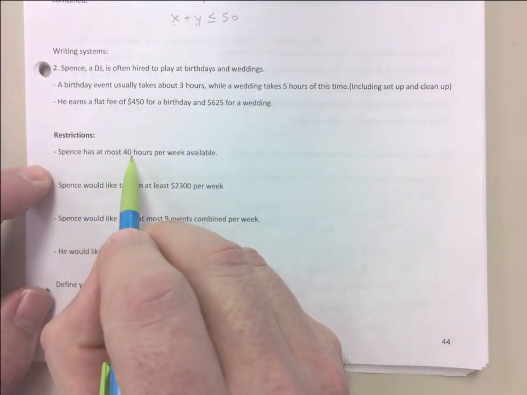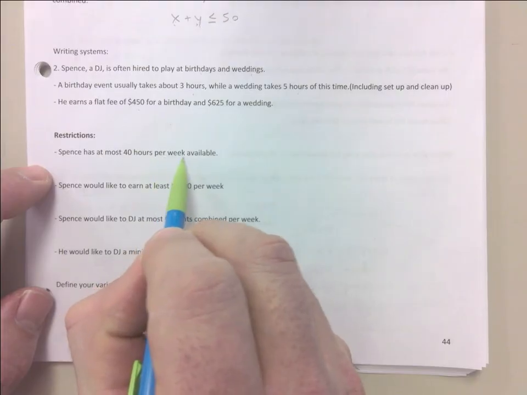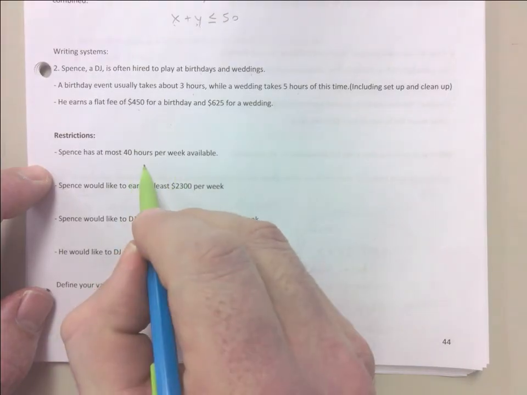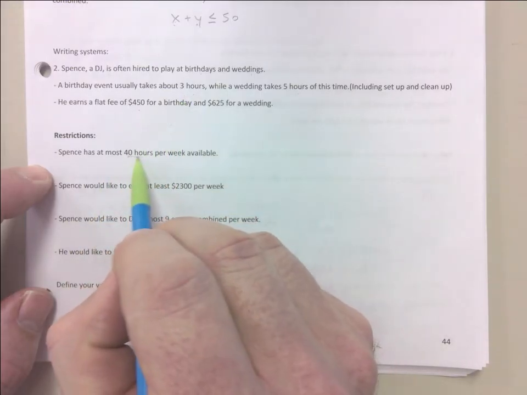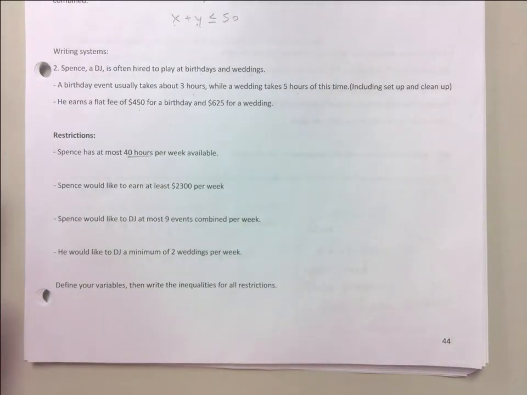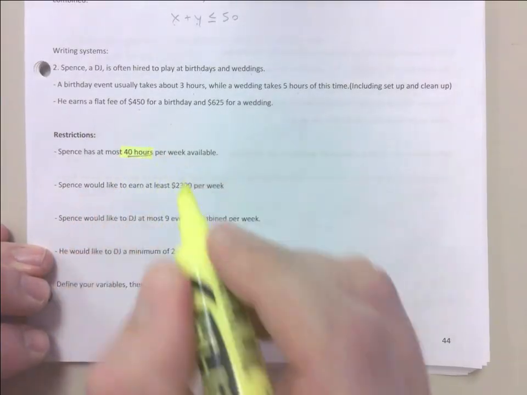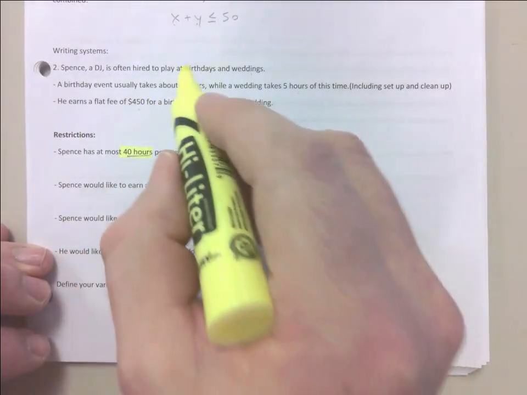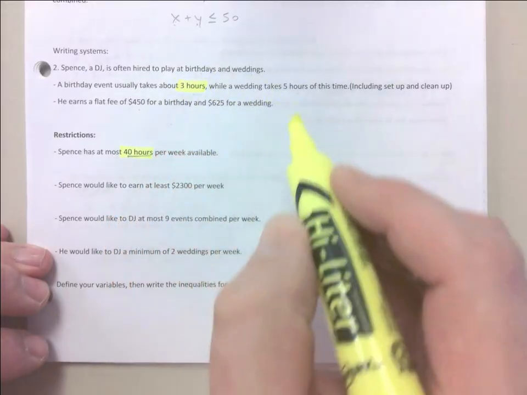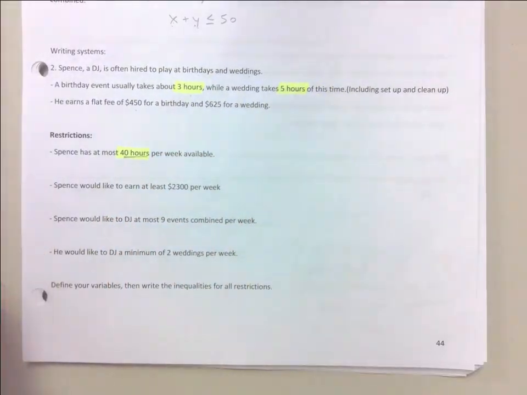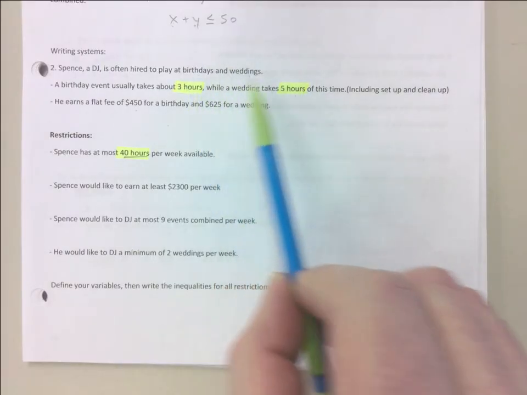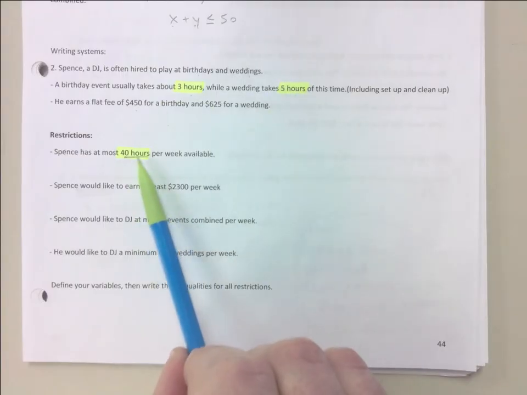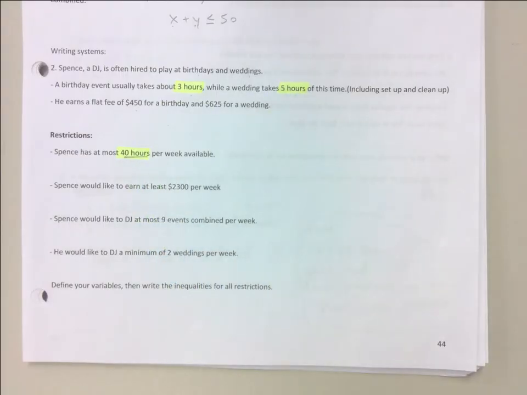Spence has at most 40 hours per week available. Okay, so let's see here. When it comes to hours, let's see if we can highlight. When it comes to hours, what would we be looking for? We would look for the time it takes, right? So we've got 3 hours and 5 hours. So hours, right? These are the prefixes we're going to use in this case to come up with our inequality.